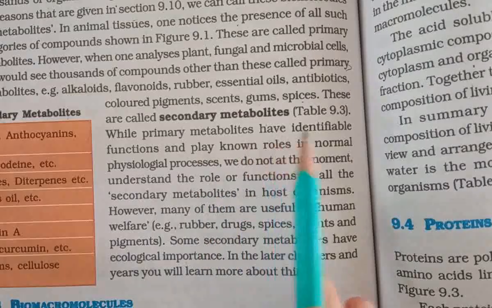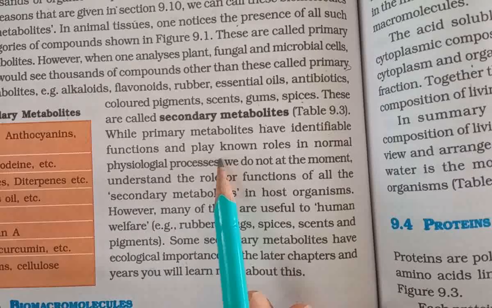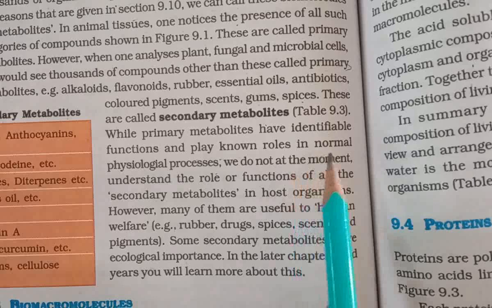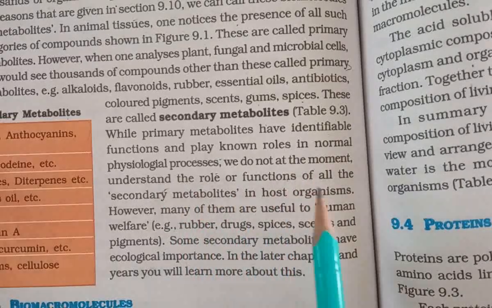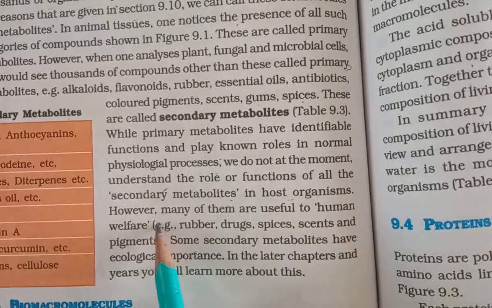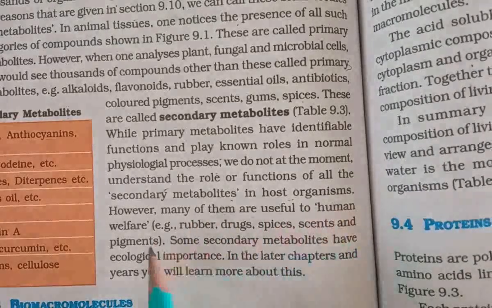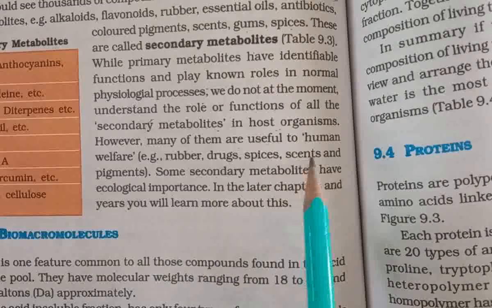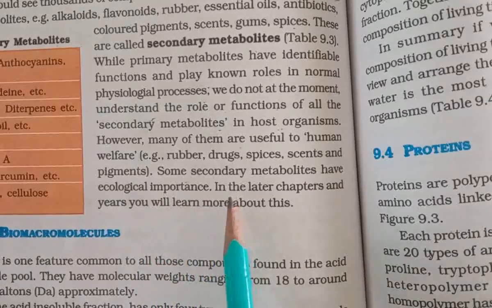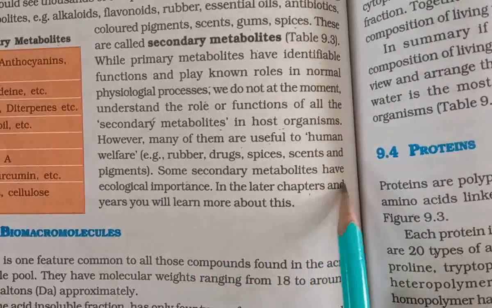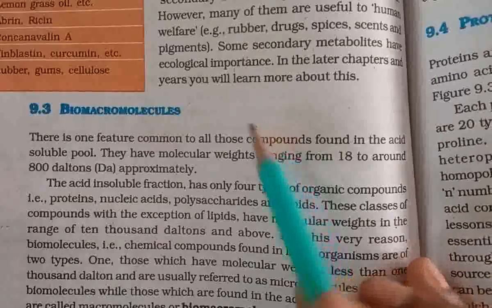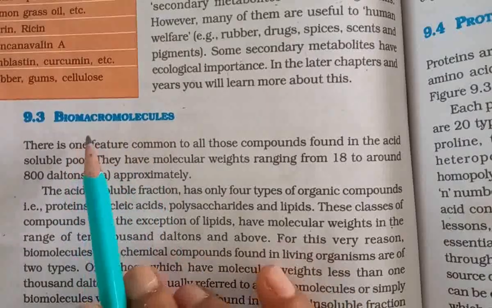While the primary metabolites have identifiable functions and play known roles in normal physiological processes, we do not at the moment understand the roles or functions of all the secondary metabolites in host organisms. However, many of them are useful to human welfare. Rubber, drugs, spices, scents and pigments. Some secondary metabolites have ecological importance. In a later chapter, you will learn more about these biomacromolecules.